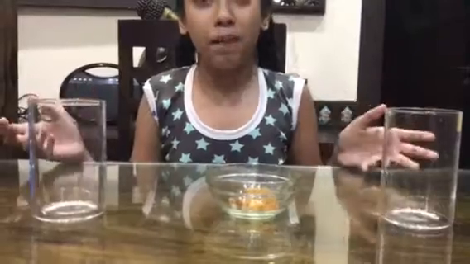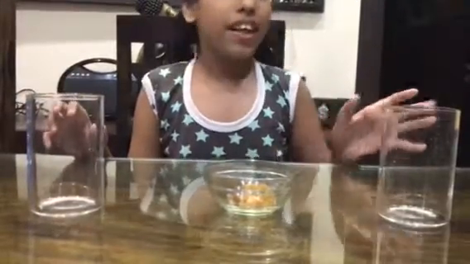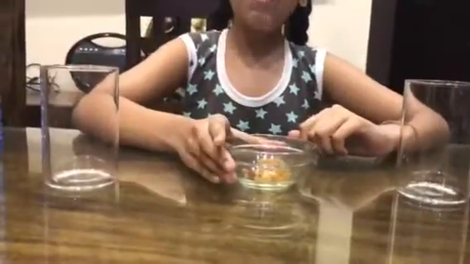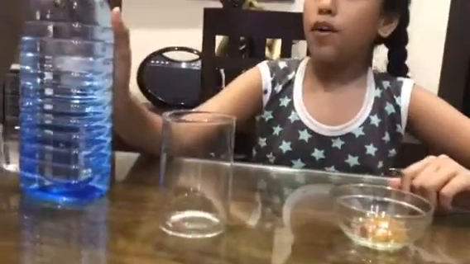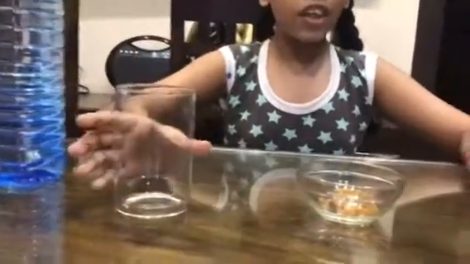I will share the experiment on dancing raisins. The things we require are a bottle of clear soda, 2 transparent glasses, some raisins and a bottle filled with plain water. First we will take 2 glasses.